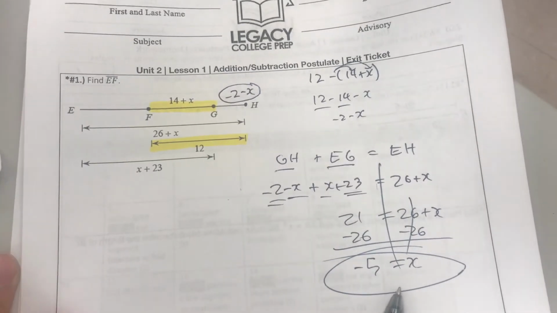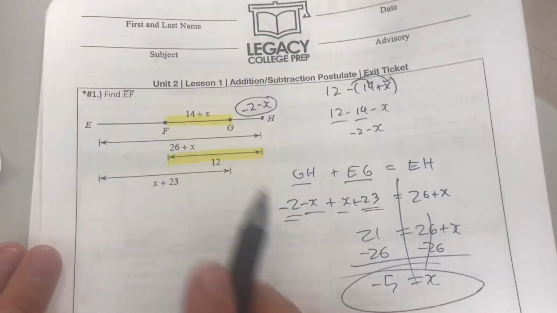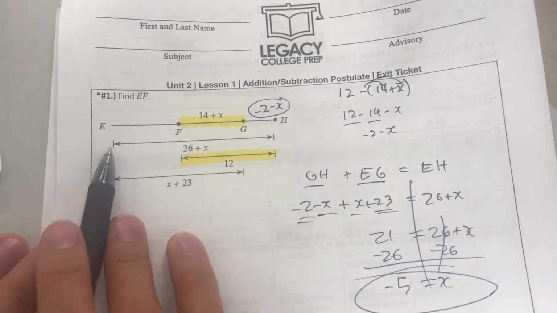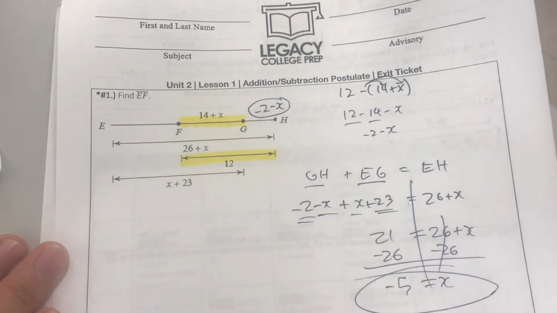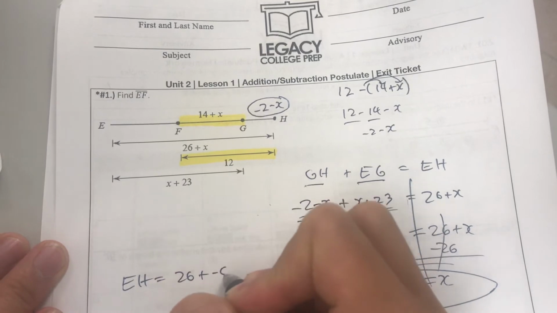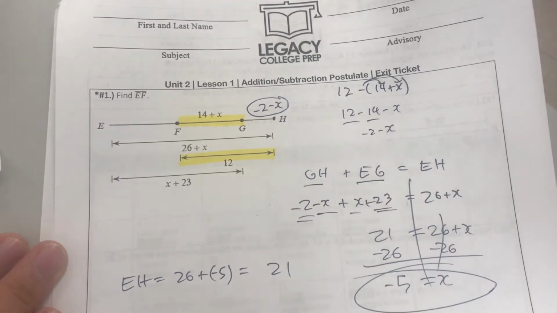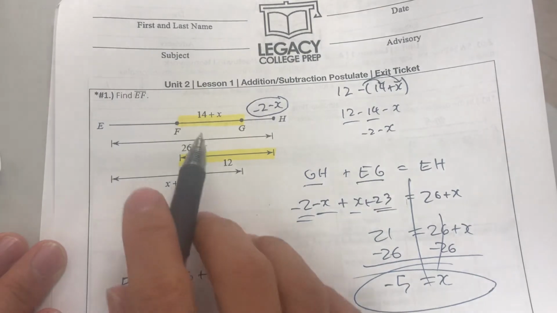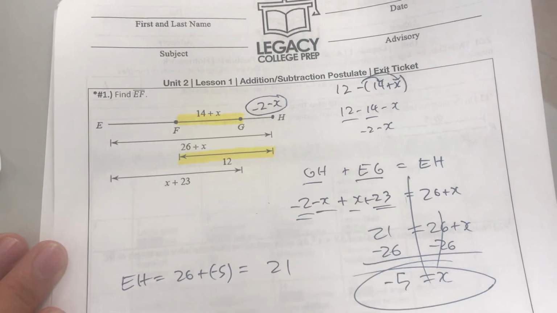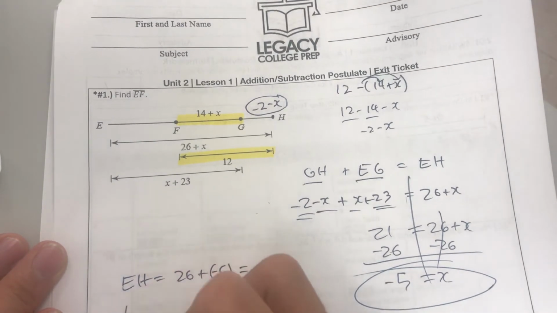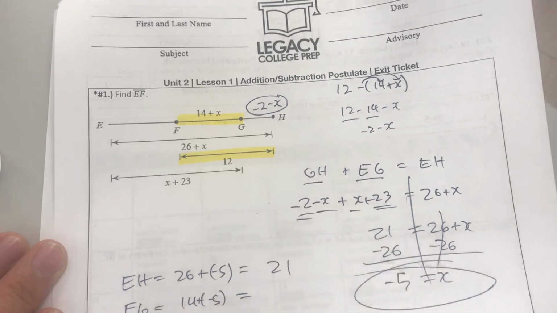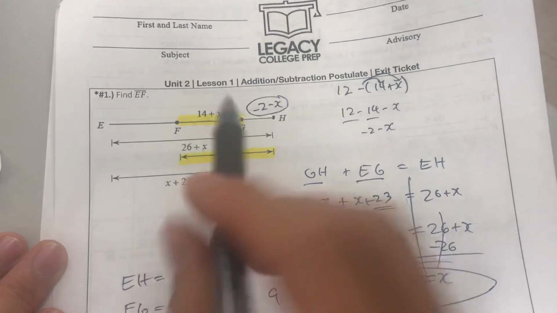Once you have X equals negative 5, you got to take this X and now start plugging it in, okay, to each of these, because ultimately we still got to find EF. First, you want to find the length of EH, right? So 26, and that's the larger piece, so EH is basically 26 plus negative 5, which makes it 21. Great. Now you want to find what FG is, right? X is equal to negative 5, so FG is equal to 14 plus negative 5, which gives you positive 9. Great, you know the centerpiece is 9.